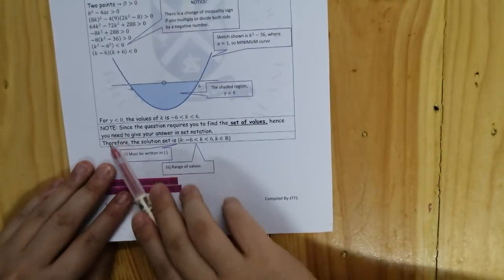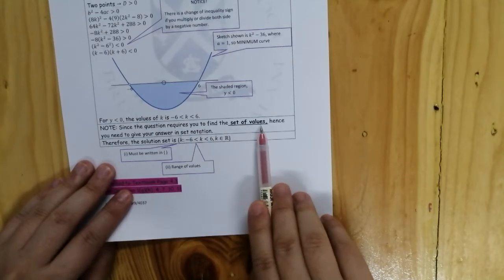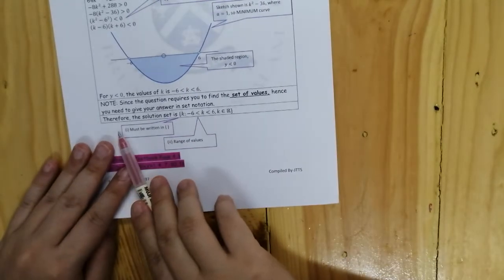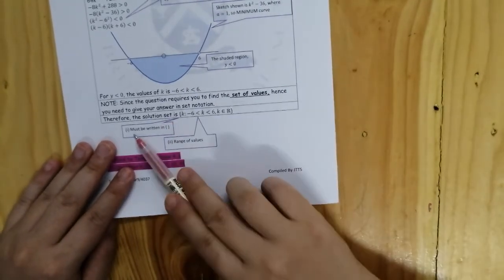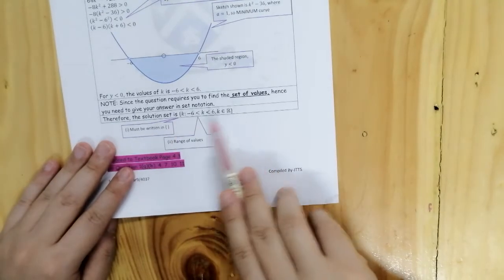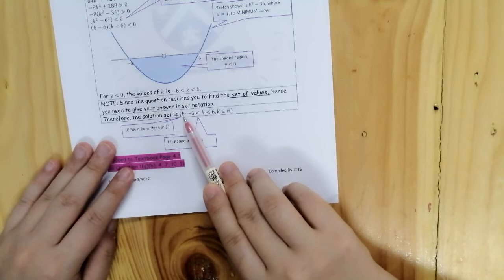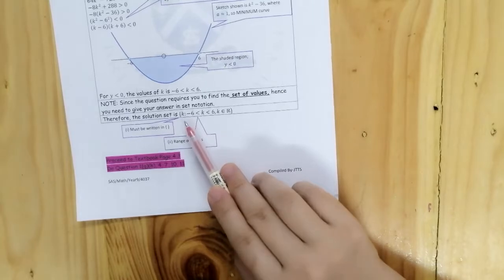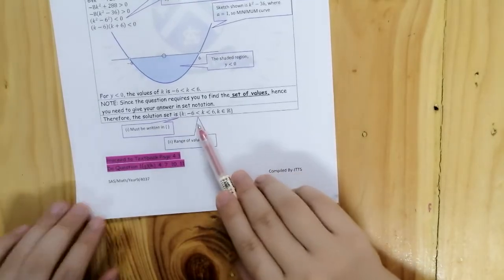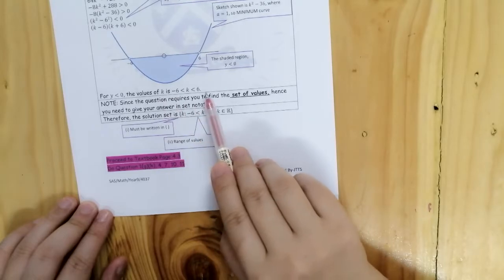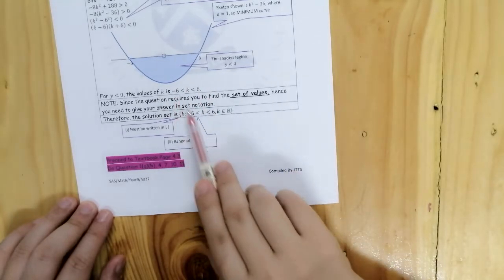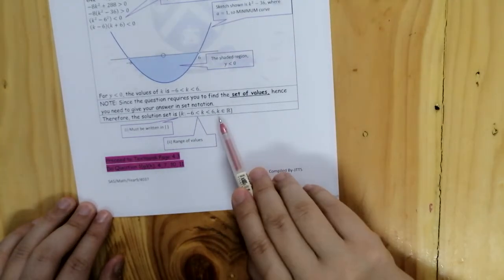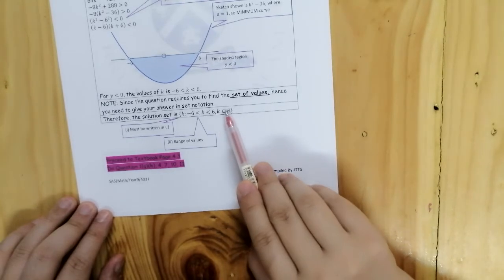Because the question is asking for the set of values, there's a note saying that since the question requires you to find the set of values, you need to write the answer in set notation form. So our solution set must always be written in curly brackets. Start with the variable that we are looking at. In this case it is k, so we start with k. But if we are looking at x, then we start with x. Followed by the range of values, for example your answer. In this case it is negative 6 less than k less than 6. Then put a comma, followed by k is an element of real numbers.